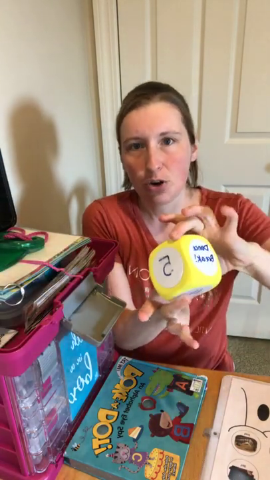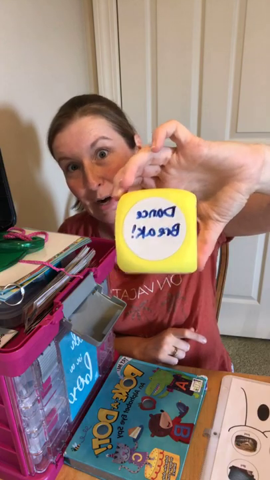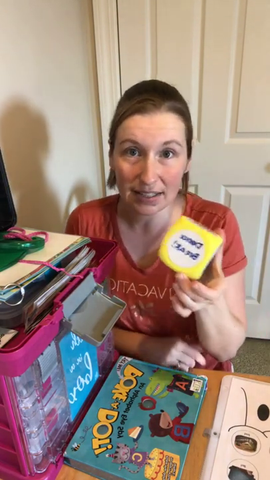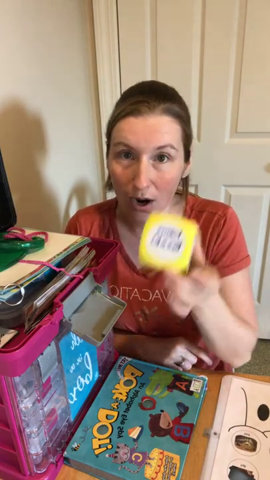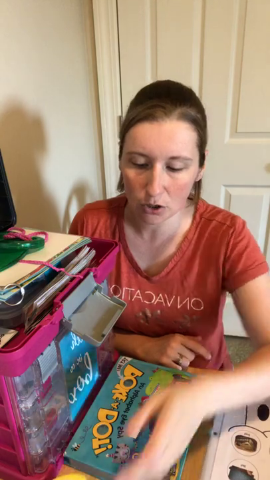This is a dry erase dice. So I have written numbers and I've written dance break. So this one is just really easy. Have them roll the dice and then say their words that many times, or do a dance break. So you can write anything on these, but just a little dry erase dice is really helpful.